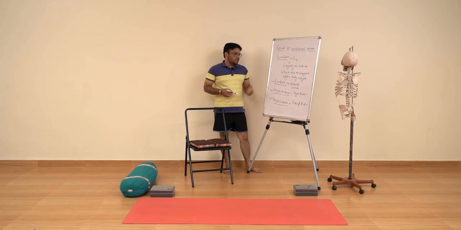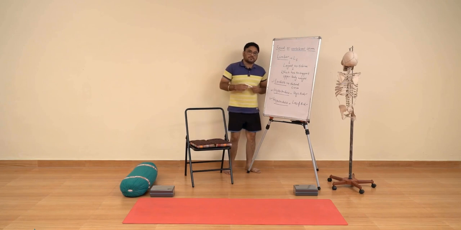I'm not giving you only the modification to the postures, because posture, as I already told you, you just do the posture for 3 minutes, 5 minutes, 7, maximum 10. After that, you go back to your normal routine. Again, the muscle gets its own wrong shape.